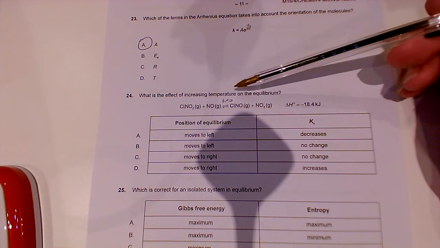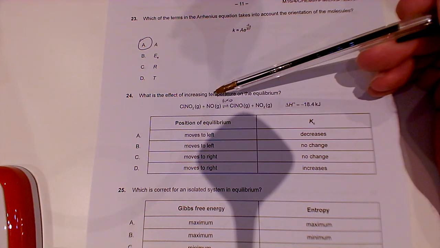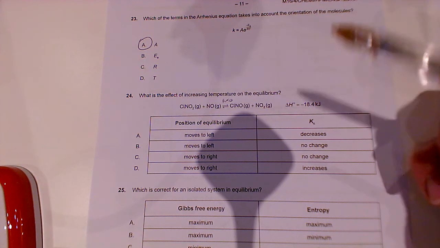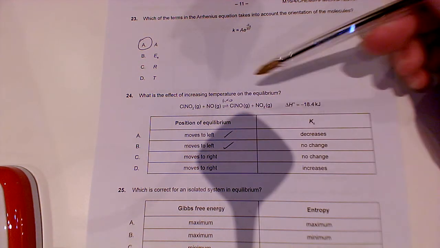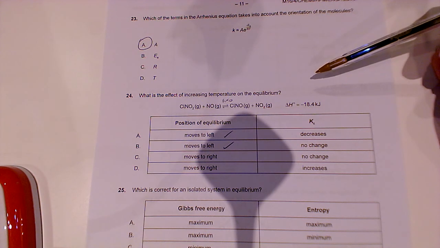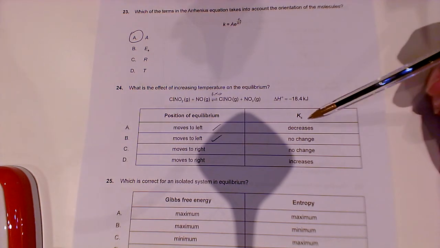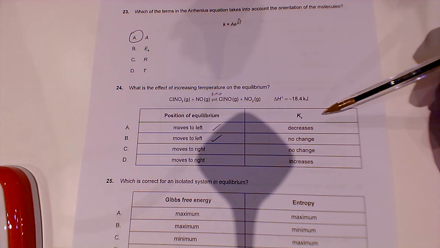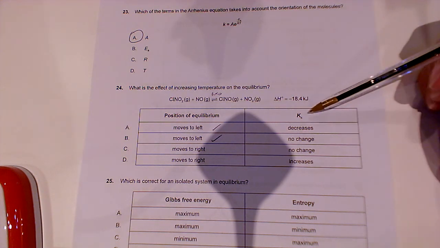If we increase the temperature, that's going to cause the equilibrium to shift to the left. So it's going to be this one, because it's going to favour the reverse endothermic reaction. And then this is one that always catches me out, but not today. Kc. Now remember, the only thing that changes Kc is temperature. So we will experience an effect.